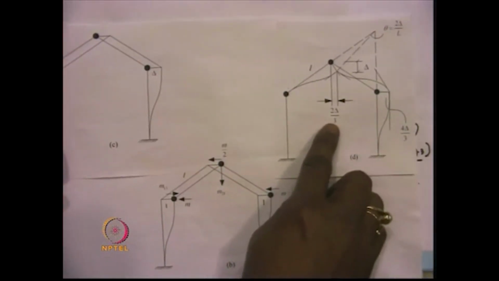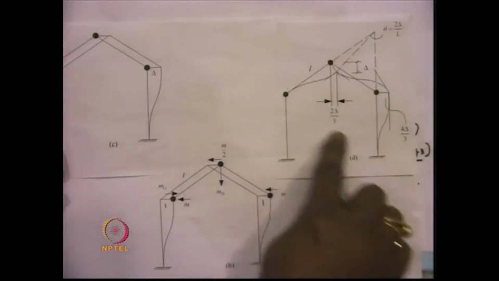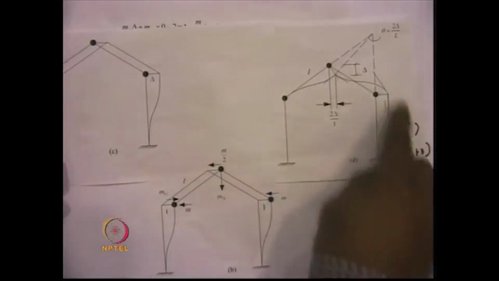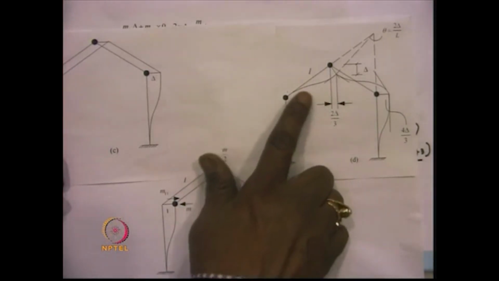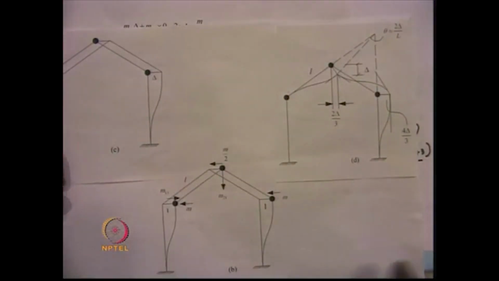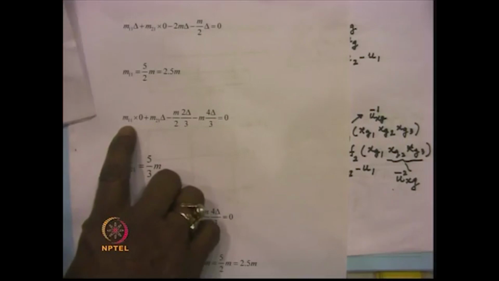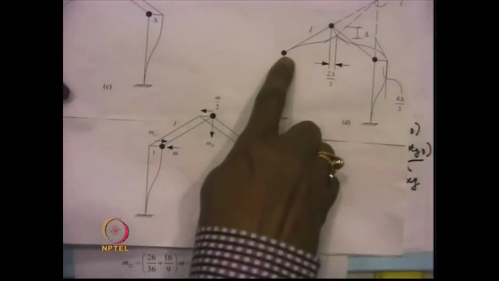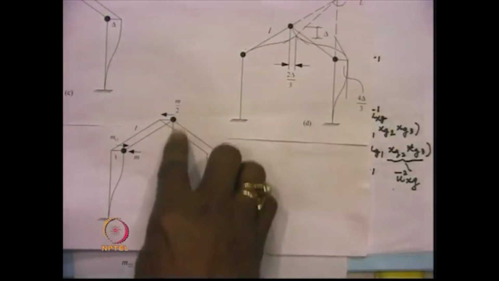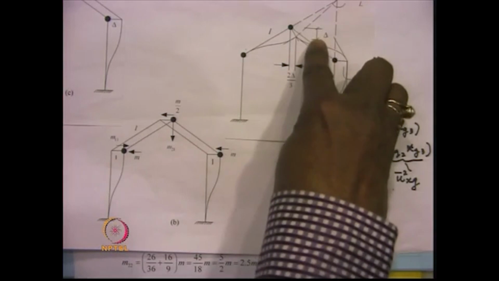So these are all arising because of the geometry of the movement of this particular pitch roof portal frame, considering an instantaneous rotation over here. Now, once we get that, then one can write down m11 into 0, because here there is no displacement. So, m11 will be multiplied by 0 plus m21 into delta, that is, m21 is acting in this direction and we have given a virtual displacement of delta over here.